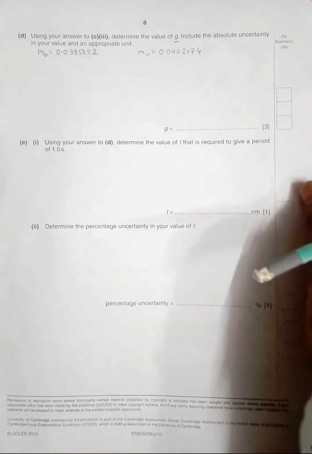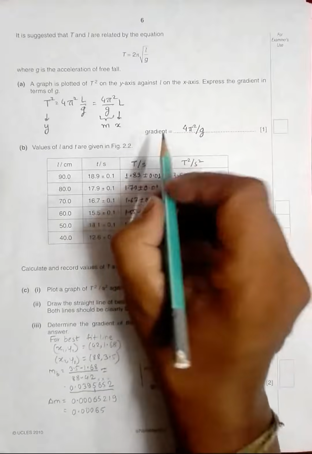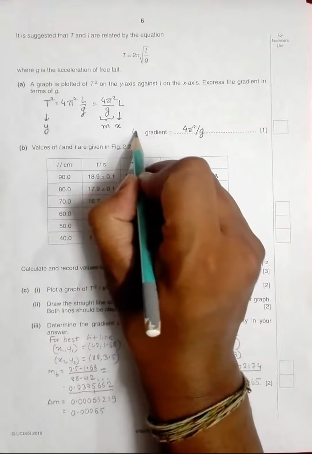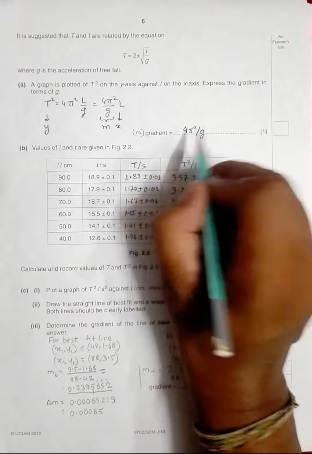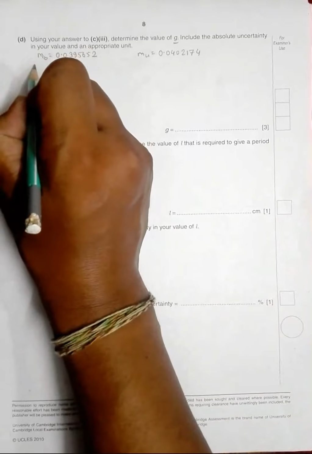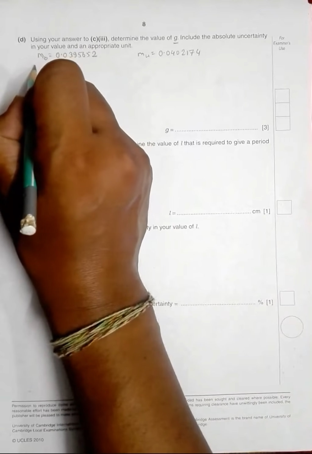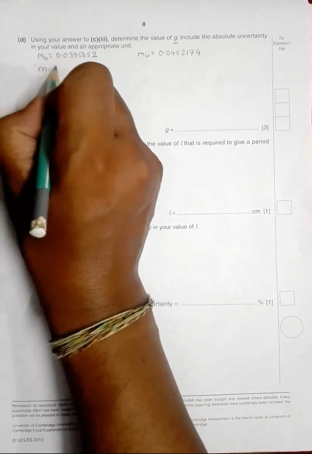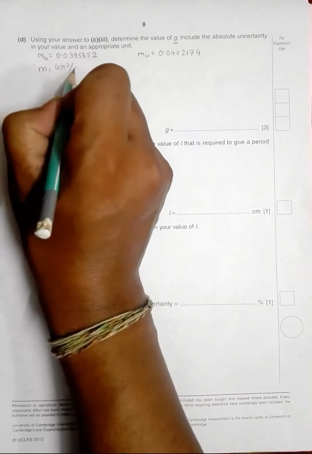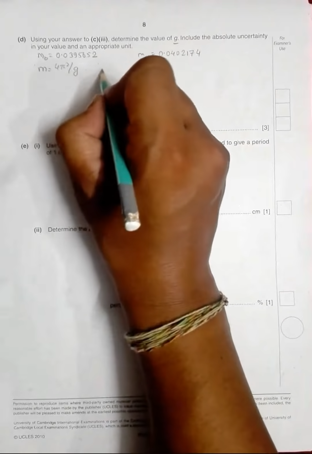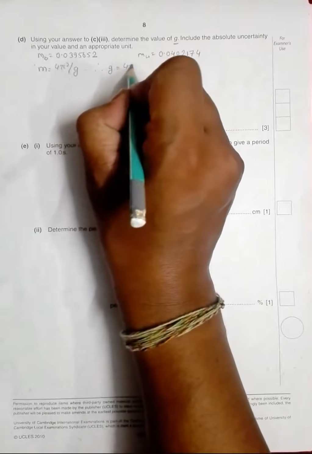In the very first condition, what we got was the gradient, which is m here, equal to 4 pi square by g. So the value of slope is equal to 4 pi square by g. Therefore g should be equal to 4 pi square by m.